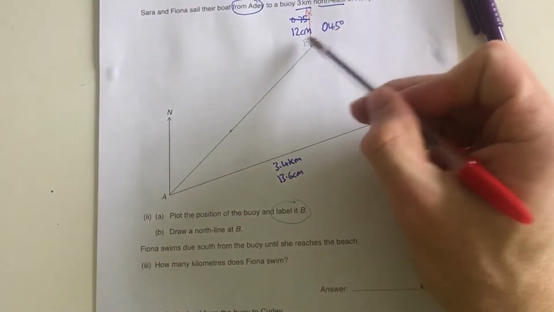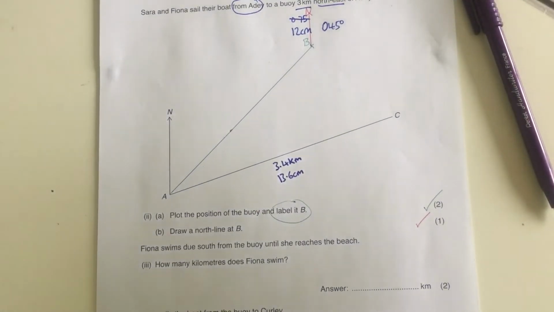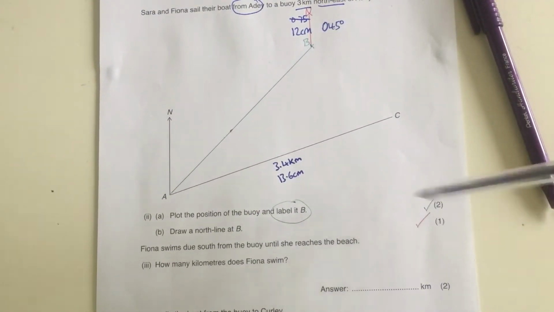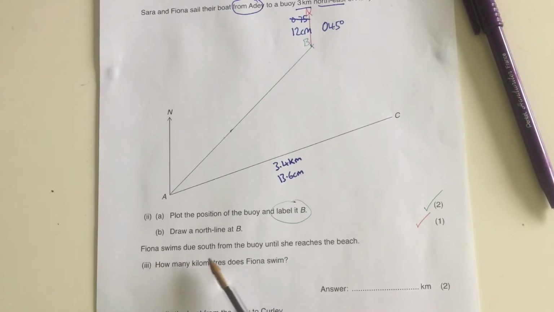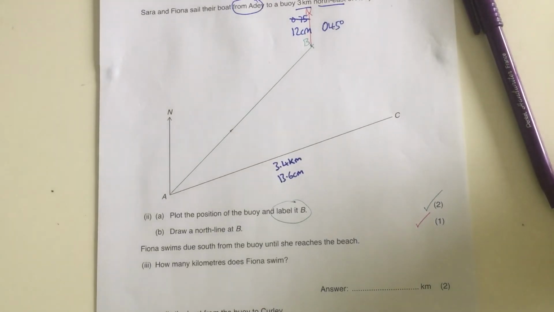Even if you put B in the wrong place, so over here, as long as you draw a north line, you get a mark. So if you get confused on this, look for the north line question and make sure you draw a north line at a point labelled B, and you get a mark. Fiona swims due south from the buoy until she reaches the beach. How many kilometres does Fiona swim?